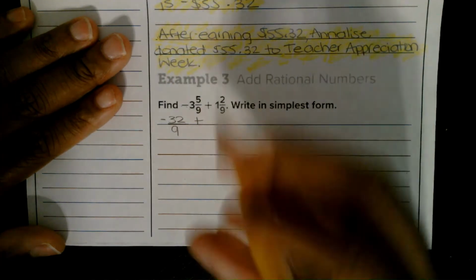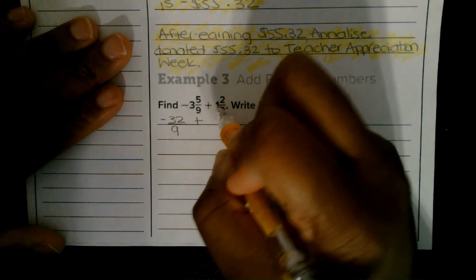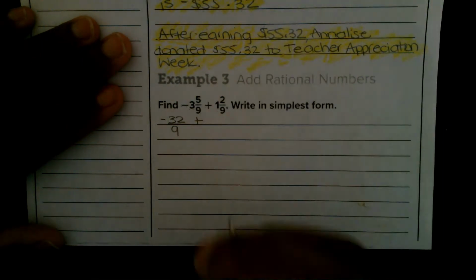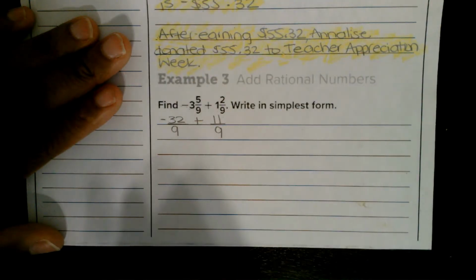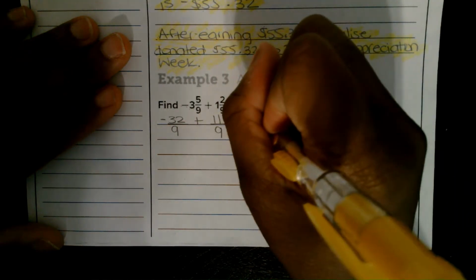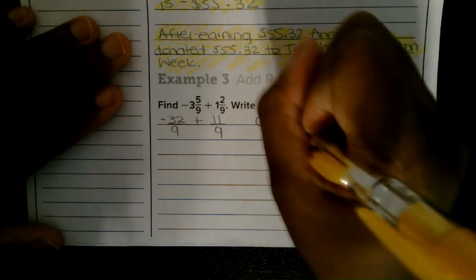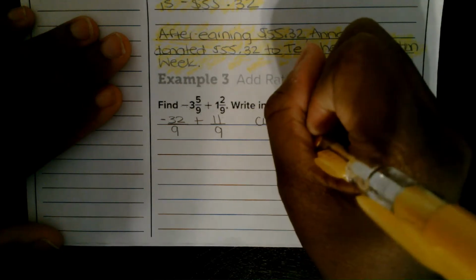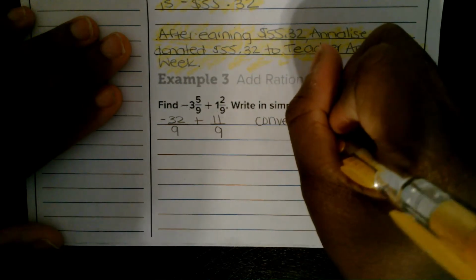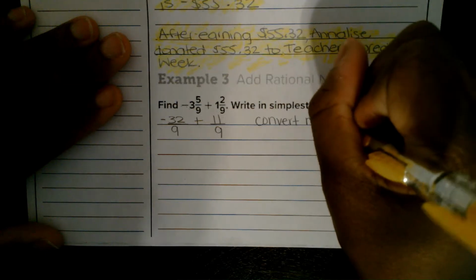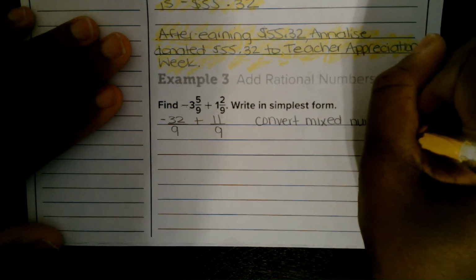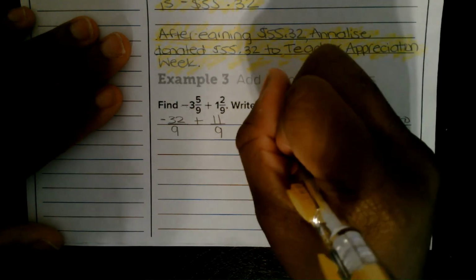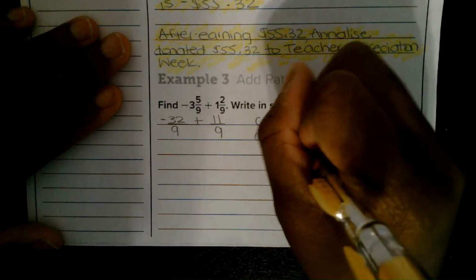Remember, you keep your denominator. Plus 9 times 1 is 9, plus 2 is 11. So this is going to be plus 11/9. And here I converted my mixed number to an improper fraction.